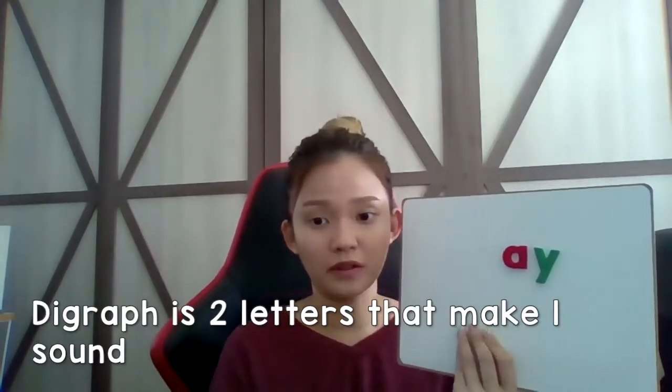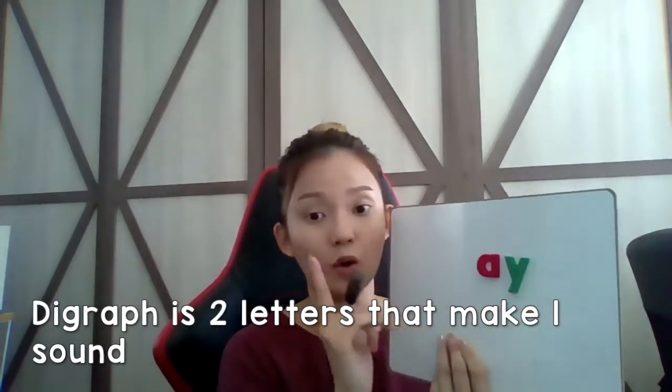In Intermediate 2, Module 2, we have 5 digraphs that make 6 sounds, right? So we'll try with a few of the digraphs to give you all a better understanding of how this is applied in the classroom. Okay, let's start with the long vowel A, A-Y. Digraph, remember we talked about it, it is 2 letters that make only one sound.